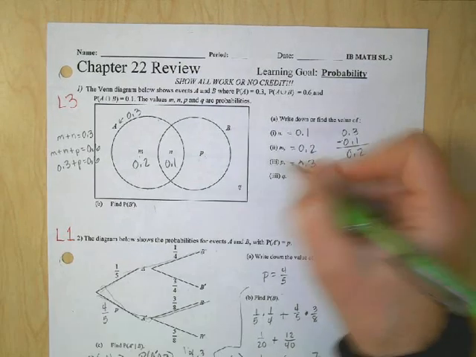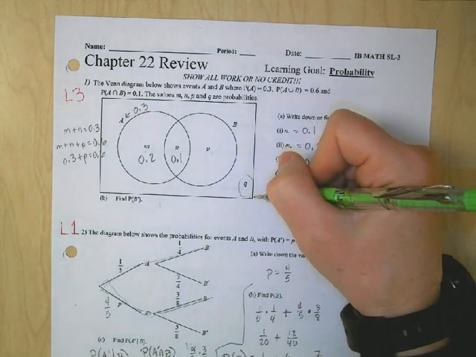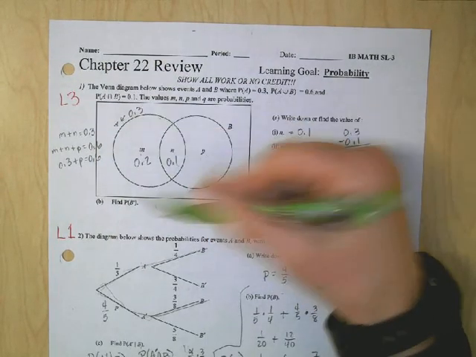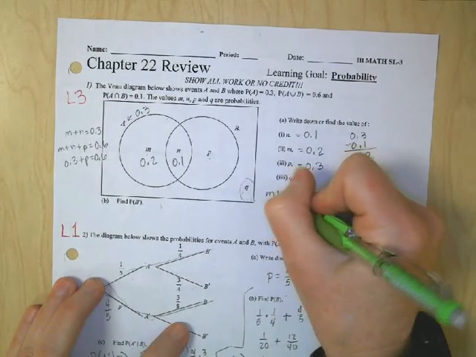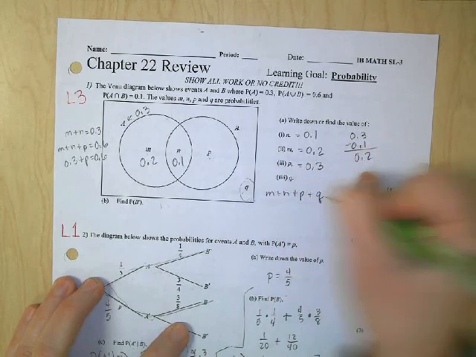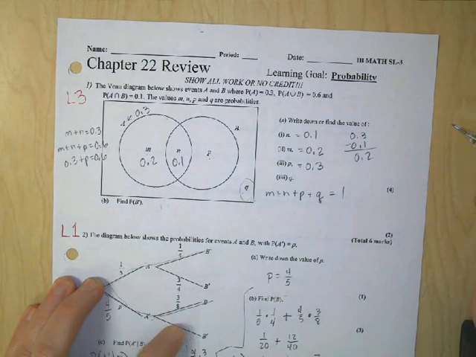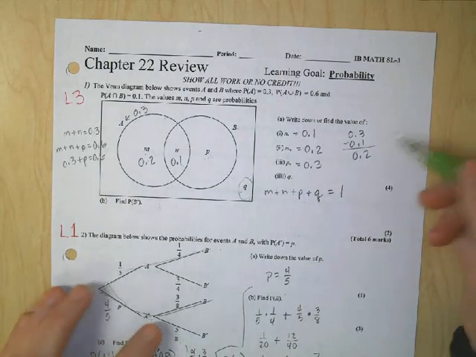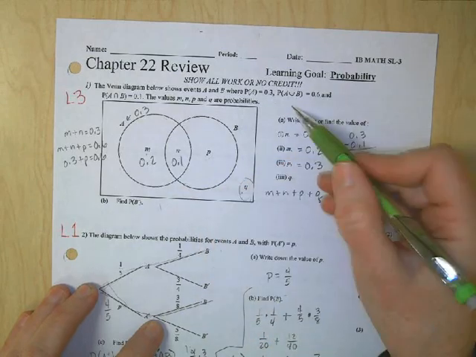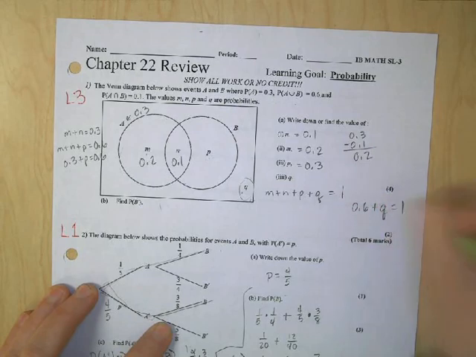And then Q out here. Remember this is a universal set. This is all the things that could happen. All the probabilities have to add up to 1. So all of these letters have to add up to 1. M plus N plus P plus Q, all of those have to add up to 1. If they're giving me probabilities, all my probabilities have to add up to 1, or 100% if I was dealing in percentages. So I already know that this part is 0.6. So I just need to do 0.6 plus Q has to equal 1, subtract my 0.6, and I get 0.4.